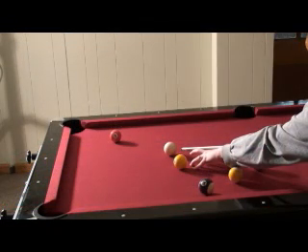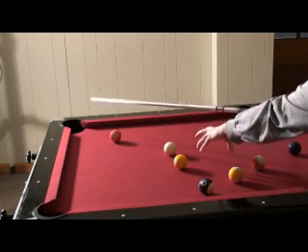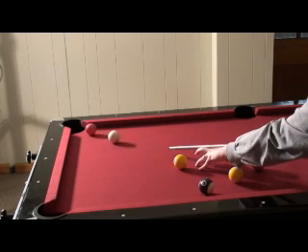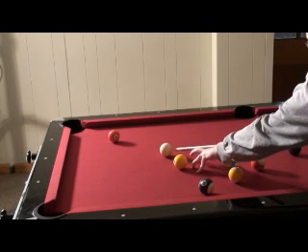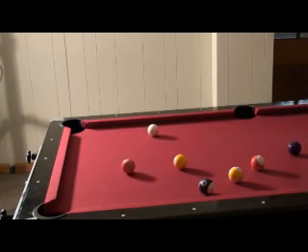Color choice. Before groups are determined, the table is said to be open, and before each shot, the player must call his intended ball. If the shooter legally pockets his called ball, the corresponding group becomes his, and his opponent is assigned the other group. However, if he fails to legally pocket his called ball, the table remains open and play passes to the other player. When the table is open, any object ball may be struck first, except the 8 ball.